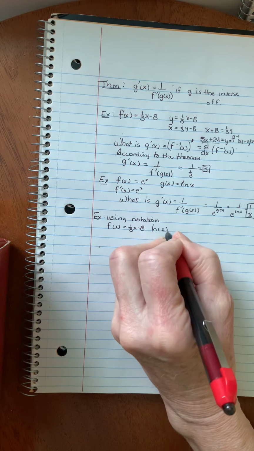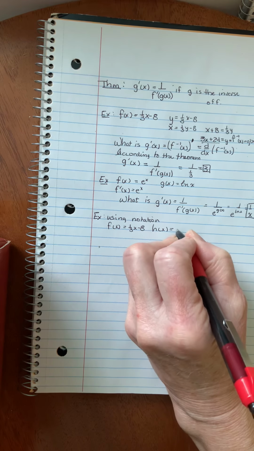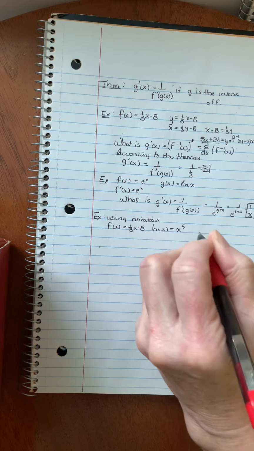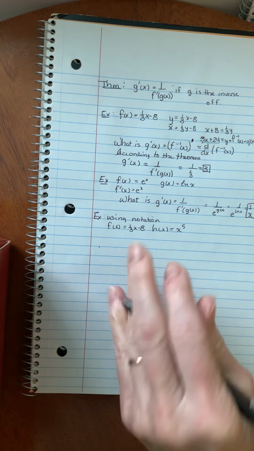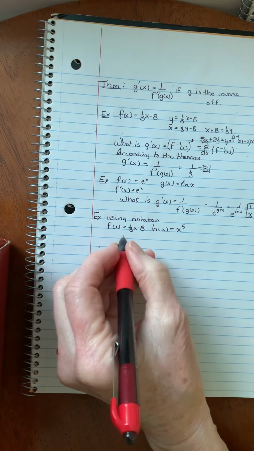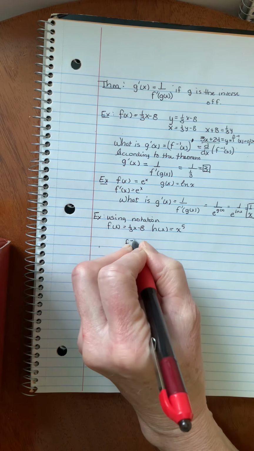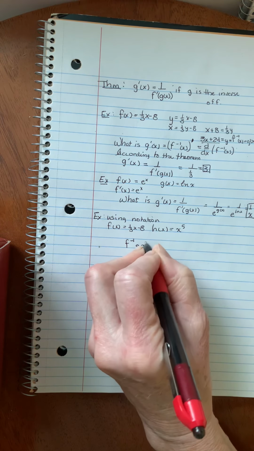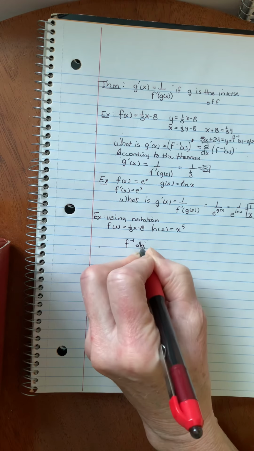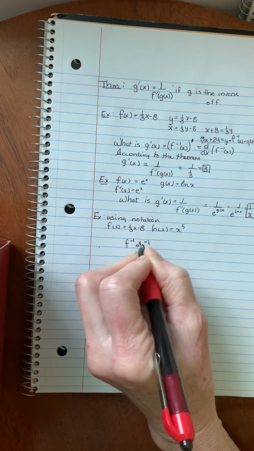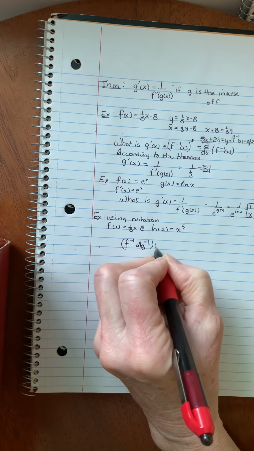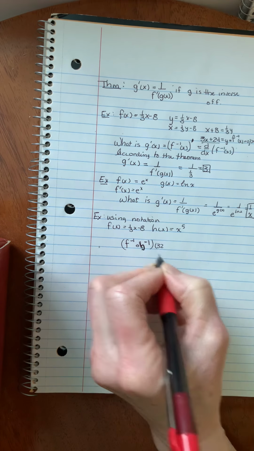I'm going to call it h. And it is x to the 5th. All right. So let's look at a few kind of strange looking problems like this. Let's take f inverse of h inverse of 32. That's an h, okay?